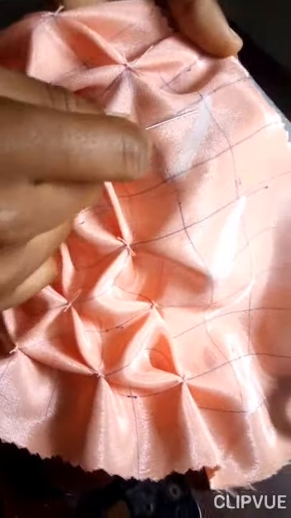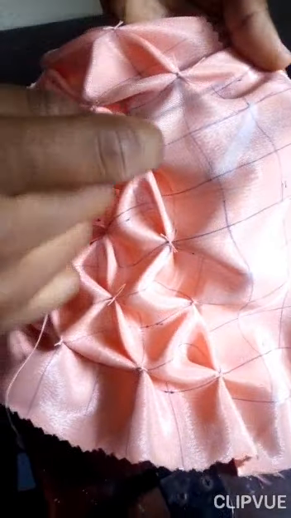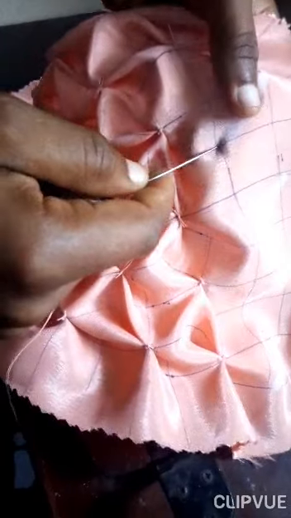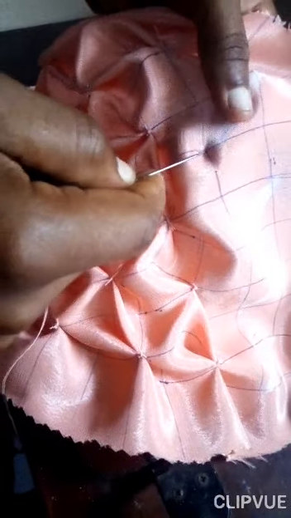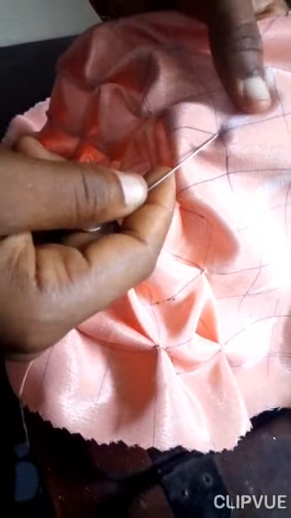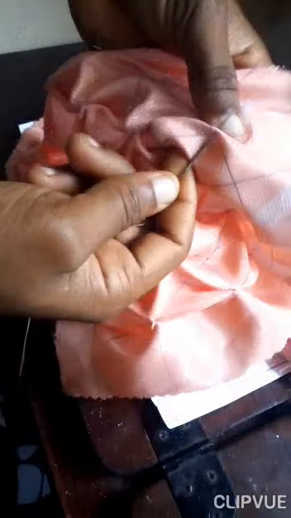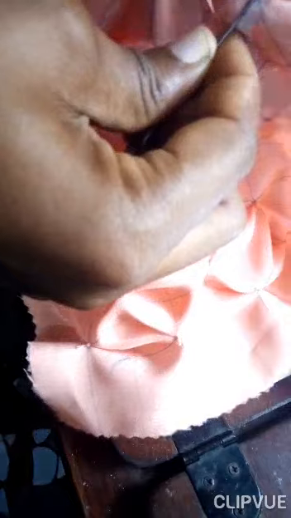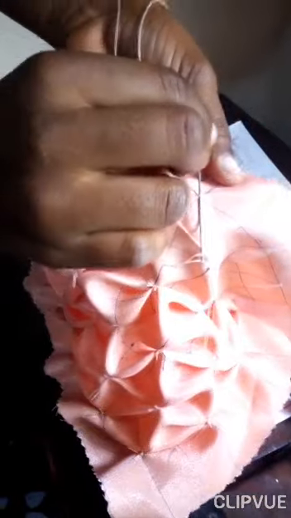Alright, in the next one, the same thing we did in the first place, that is what we are going to repeat. You keep repeating it on each stroke you made to achieve the wave pattern of Canadian smocking. You see, still leaving my excess thread after tying the thread. Then a stitch, also make a stitch here at the tip.